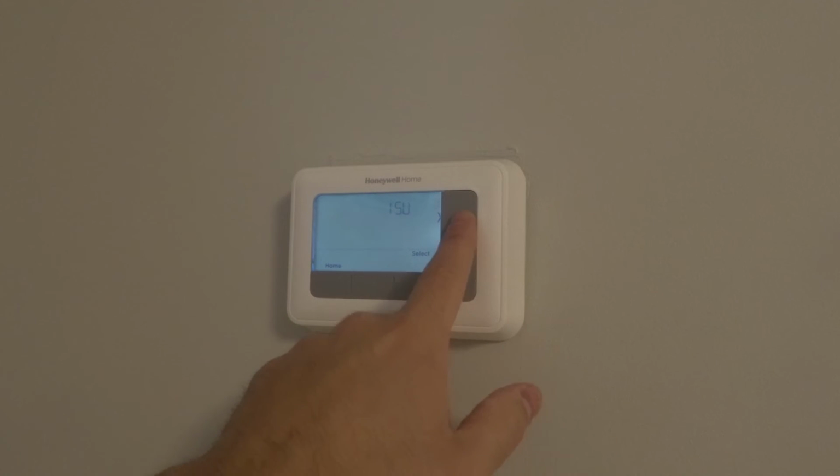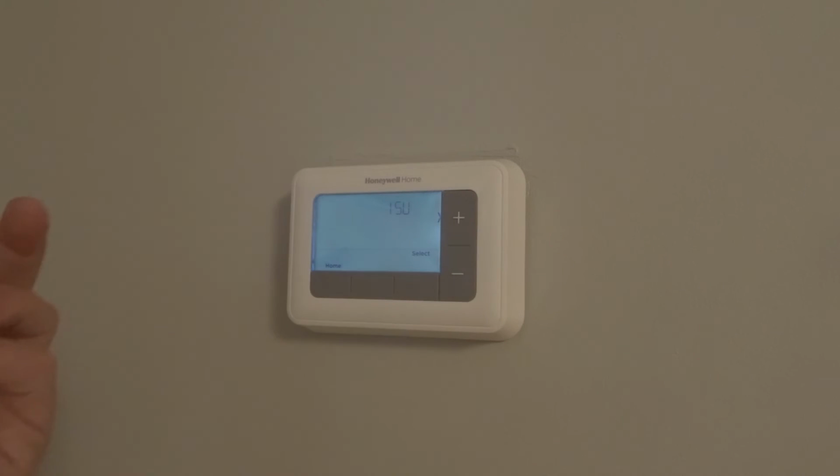So we have different options here. You can look through the options, and like I said, if you know what you're doing, you can go and utilize these options and you can select an option, but I'm going to go back to home because I don't want to change anything. But if you do want to change something in the advanced menu, that's how to access it. It's literally that simple. That's how to get to the advanced menu with a Honeywell Programmable Thermostat just like this.